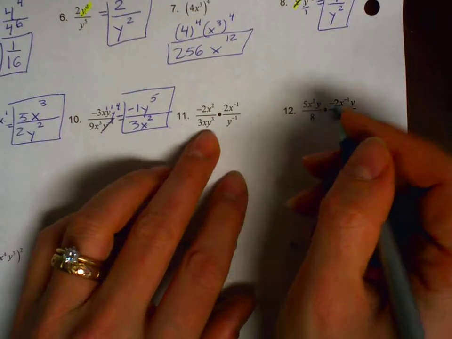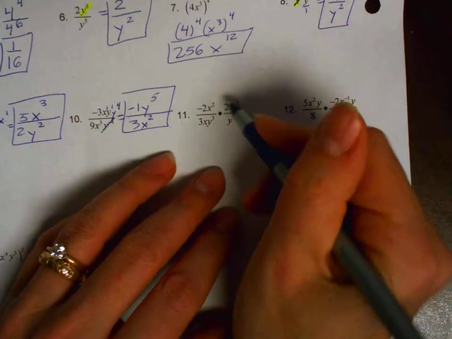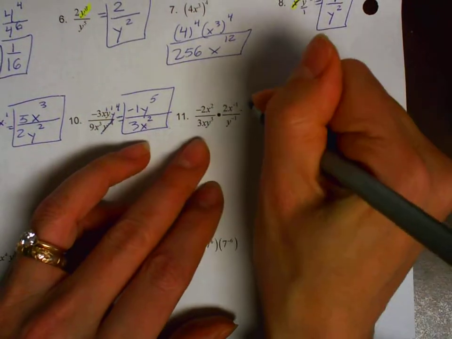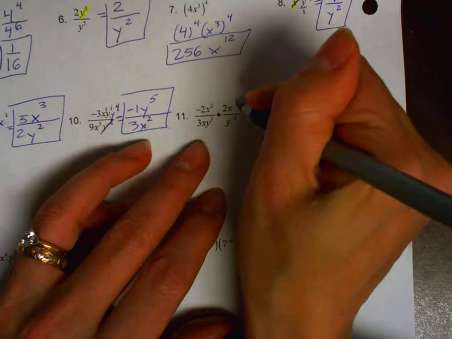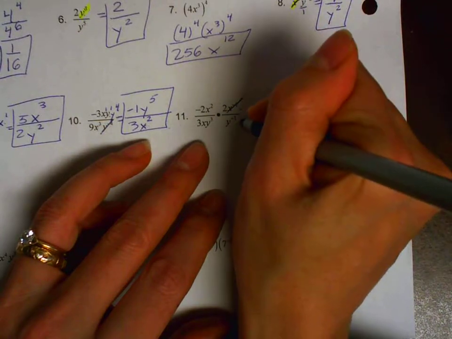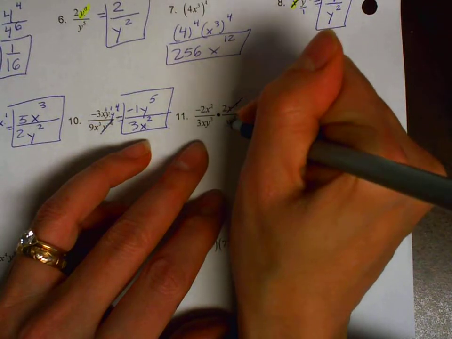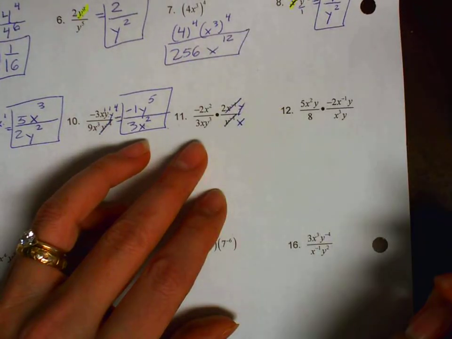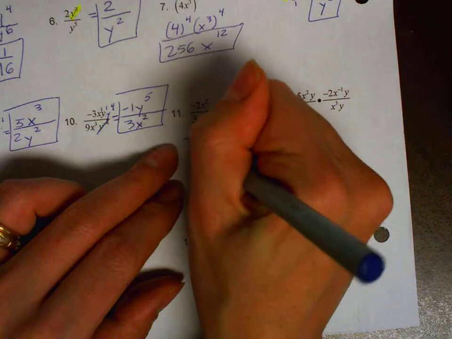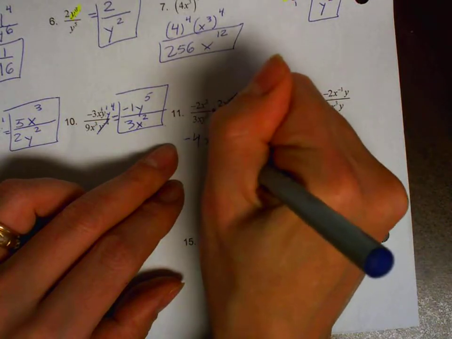Number 11, let's just multiply across. Before I multiply, let's get rid of these negatives. So x to the negative 1, let's put that on the bottom as x. y to the negative 1, let's put that on the top as y. Now let's multiply across. I have negative 2 times 2, that's negative 4. And then I have x squared y.